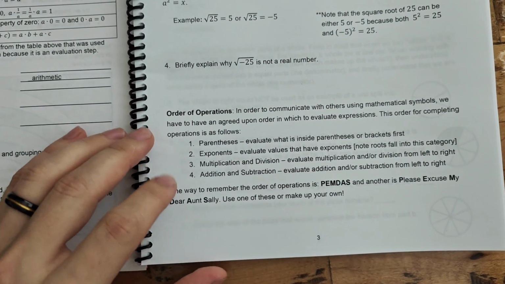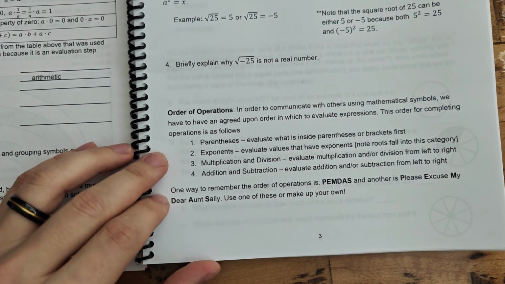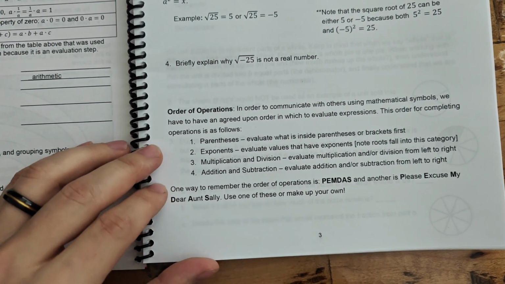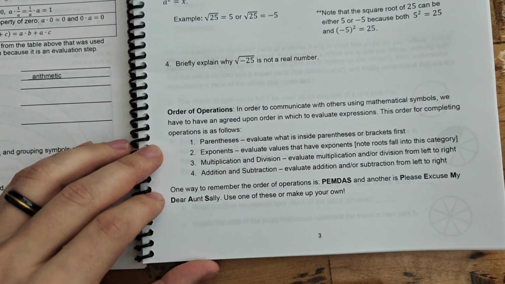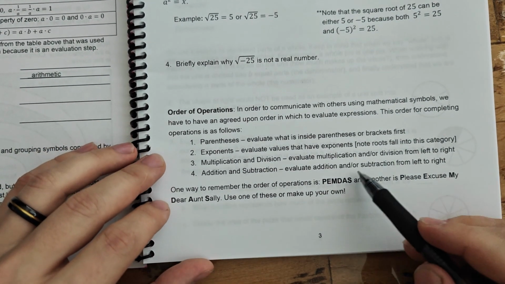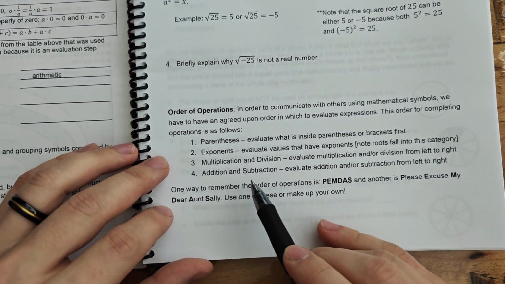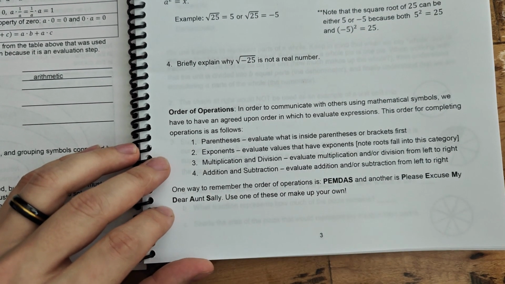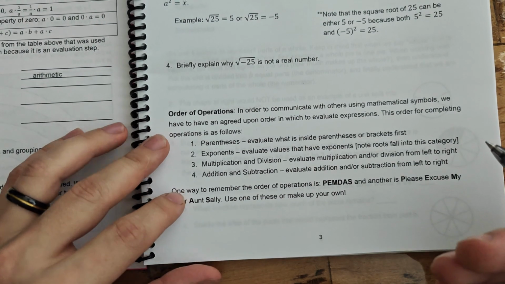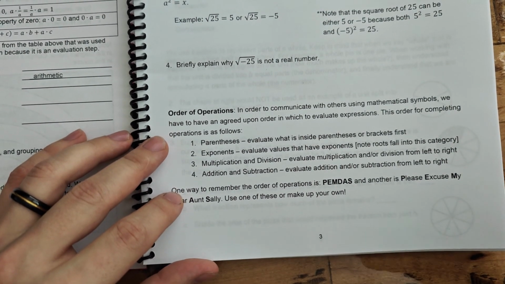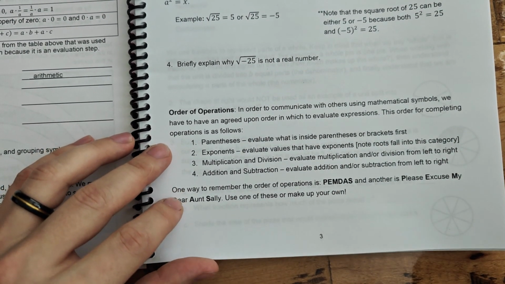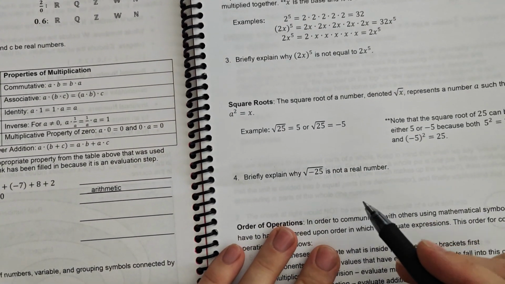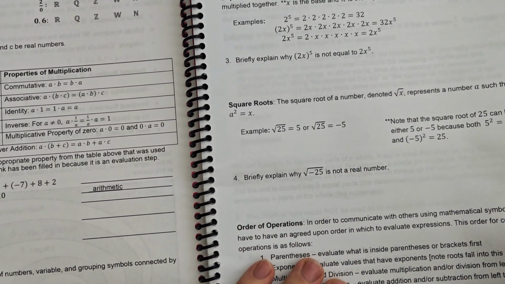Moving on, the most important thing from activity 1 is probably the order of operations. So parentheses first, then exponents, then multiplication and division evaluated from left to right, and then finally addition and subtraction evaluated from left to right. So multiplication does not come before division, addition does not come before subtraction, they both happen at the same time. Also, it briefly mentions that the square root of negative 25, or the square root of any negative number, is not a real number.